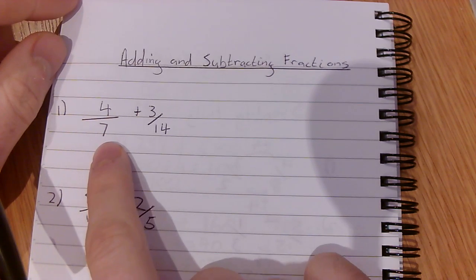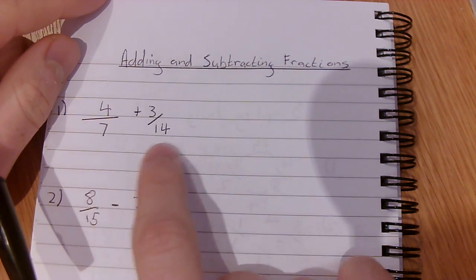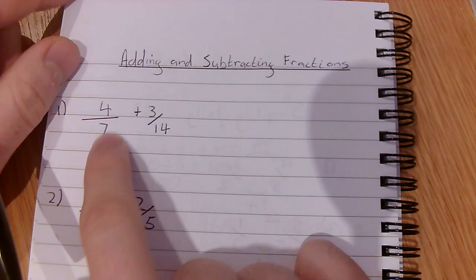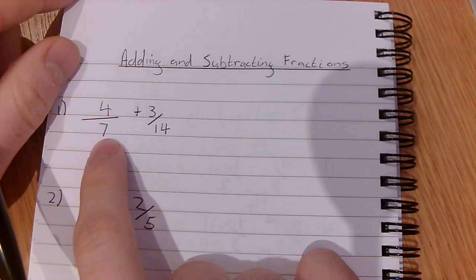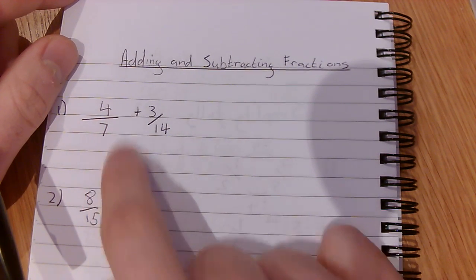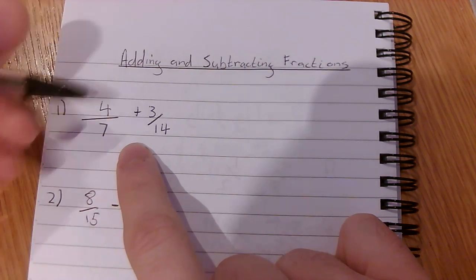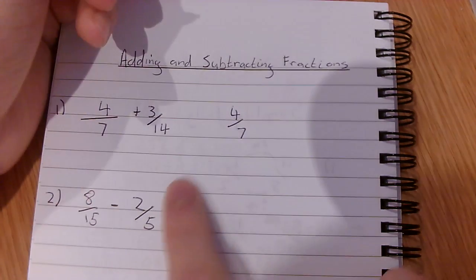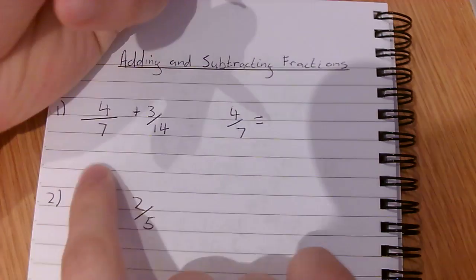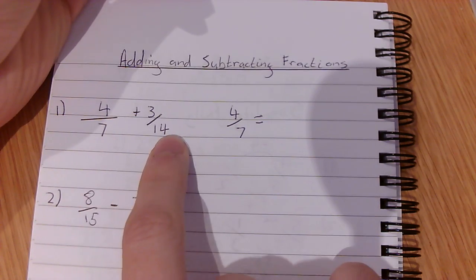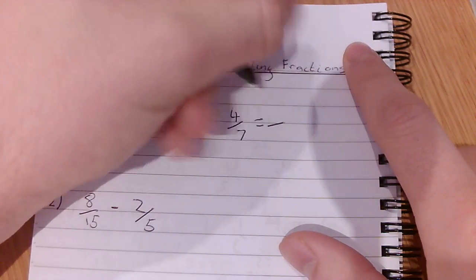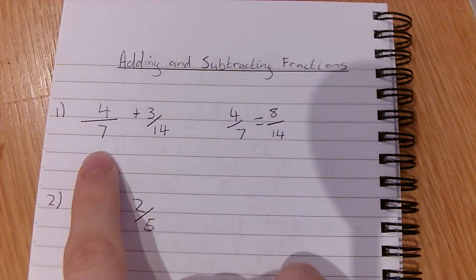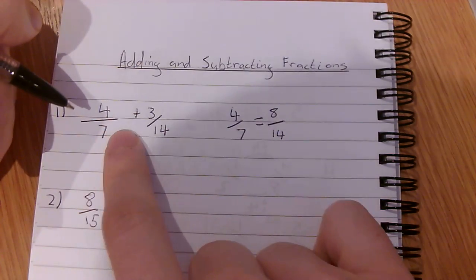They're called denominators. And how I would make 7 the same as 14 would be to double the denominator here. But if I double the denominator, I'm going to have to double the numerator as well. So what I'm going to do is change 4 over 7. So 4 over 7 is the same as, I'm going to make it twice as big so I can make it the same as 14, is 8 over 14. So what I'm going to do now is replace 4 over 7 with 8 over 14.